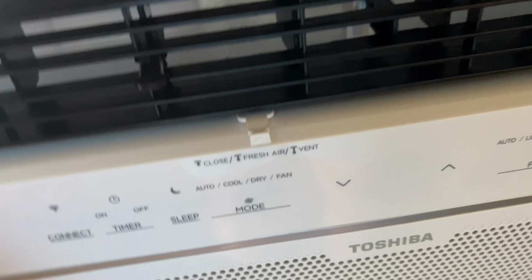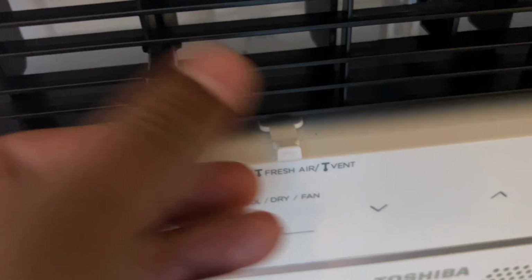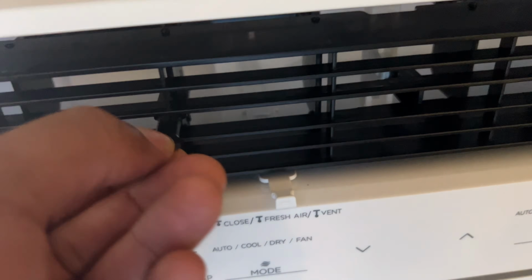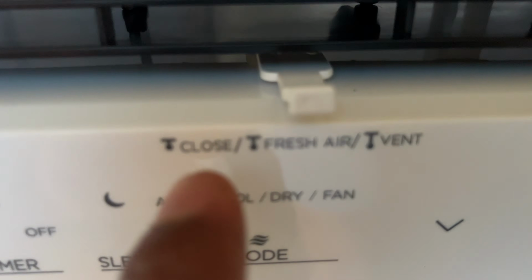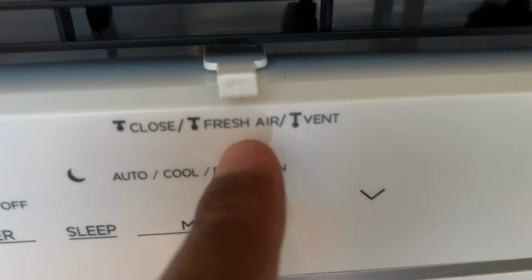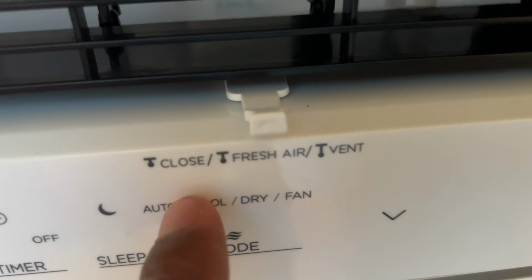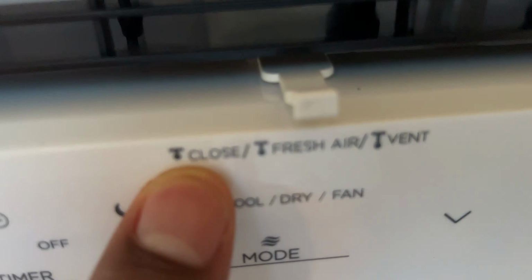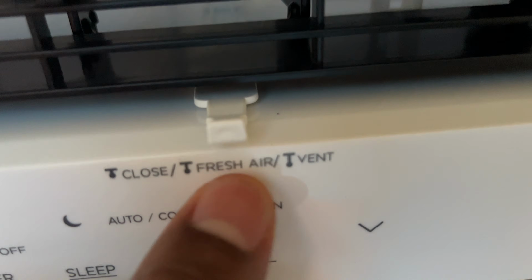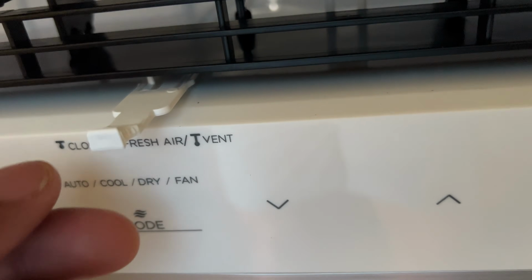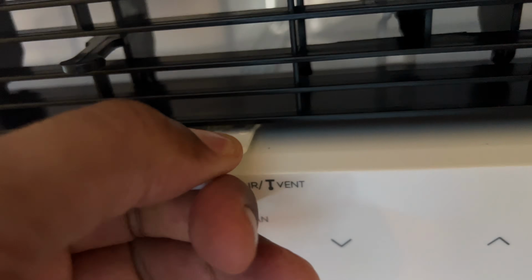controls. The first basic control is the direction of the fan. When it blows out air, you can have it go left or right. And then if you look a little bit closer, you can actually have fresh air coming from outside. Now, to close it, all you have to do is make sure it's pressed in. You see how it's short and stubby like that? To bring in fresh air, you just pull it this way. And if you wanted to have the vent, you pull it out that way.